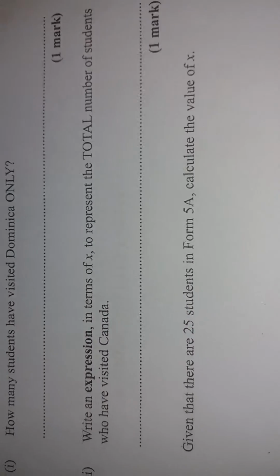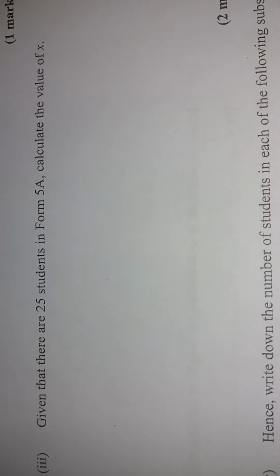Part 3: given that there are 25 students in Form 5A, calculate the value of x.